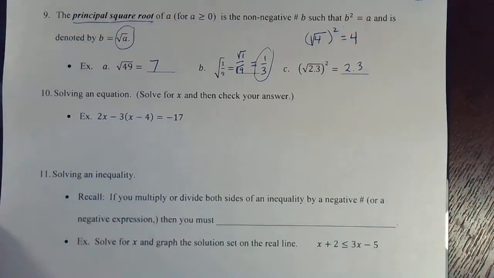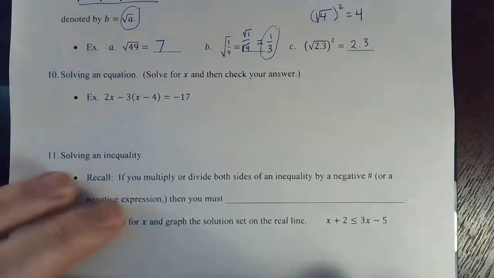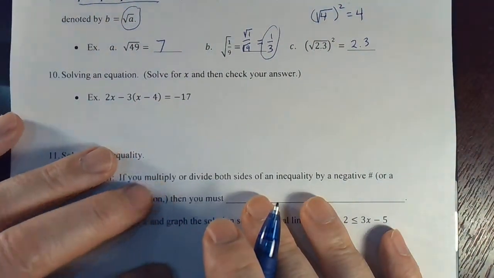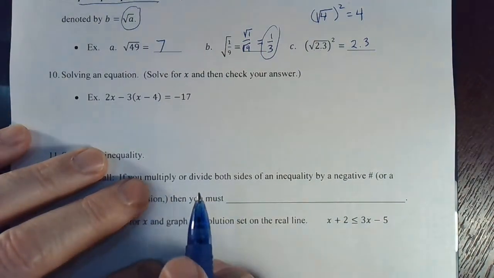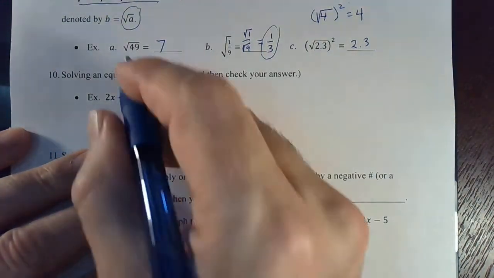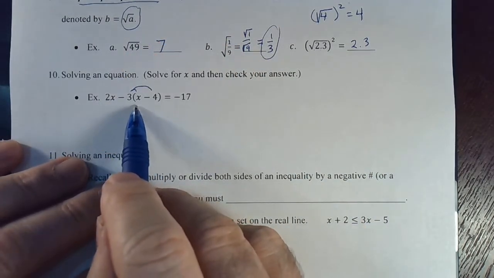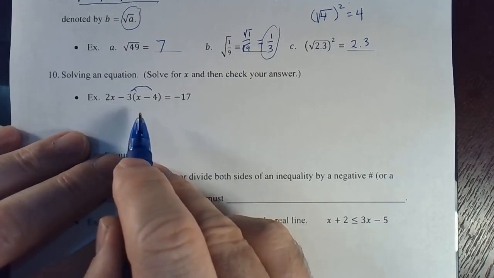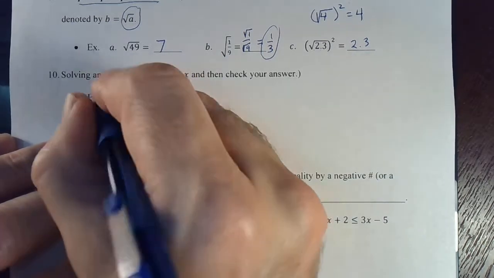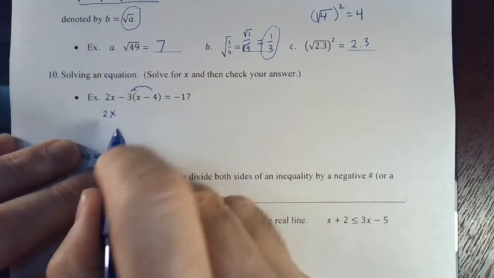All right, let's solve a very simple equation. Let's solve for x. Okay, so the first thing I'm going to do is simplify everything first by using the distributive property right here. And this is where, if you're going to make a mistake, this is where you're probably going to make it. 2x.